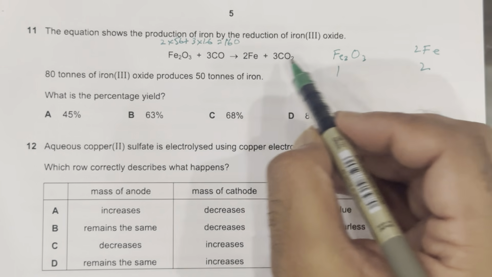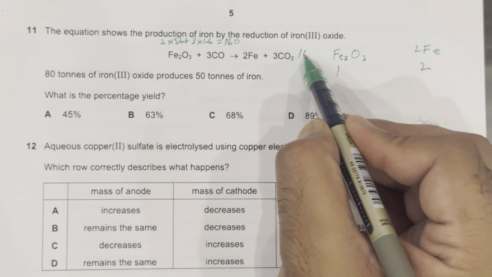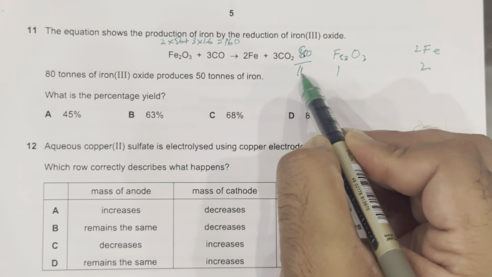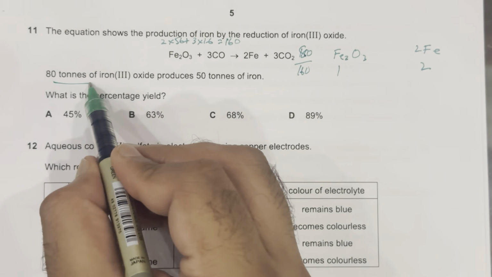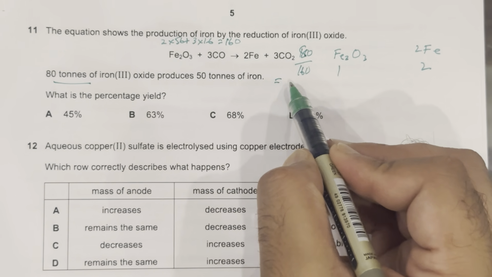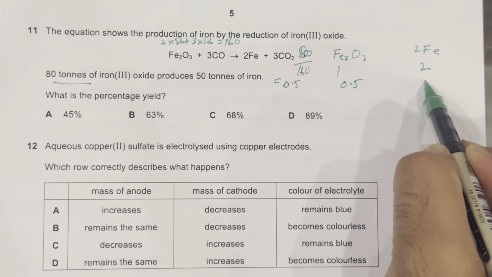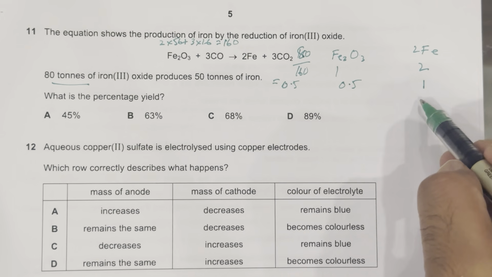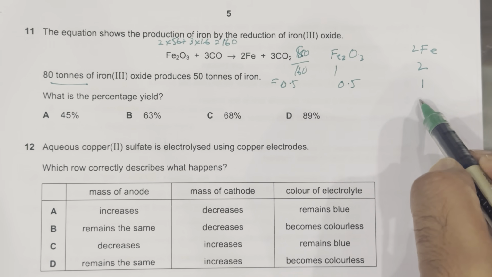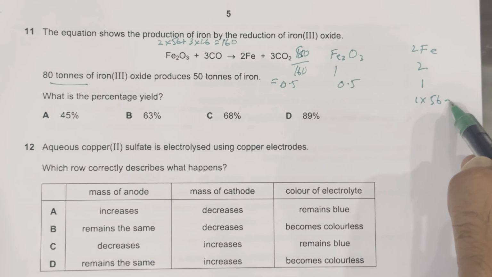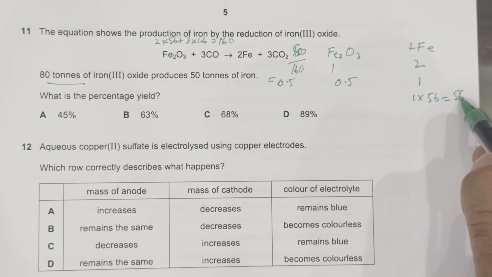We need to calculate the moles: 80 over 160, 80 tons being the iron oxide, then this would be 0.5. 0.5 will produce 1, and iron has an atomic mass of 56. 1 into 56 would give you 56.